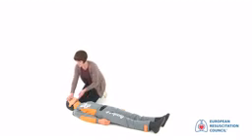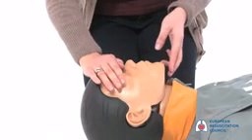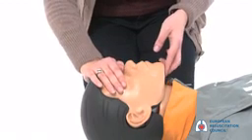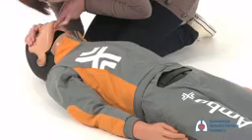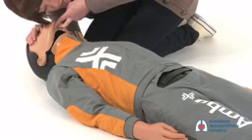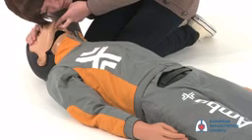Open the airway by gently tilting the head and lifting the chin with 2 fingers. While holding the airway open, listen, look, and feel for breathing for up to 10 seconds.